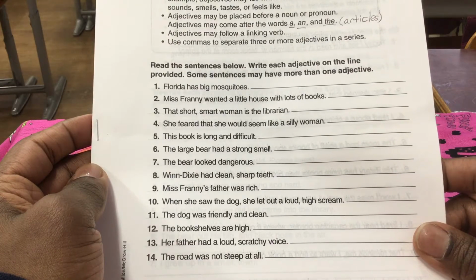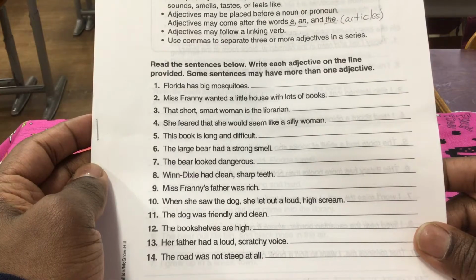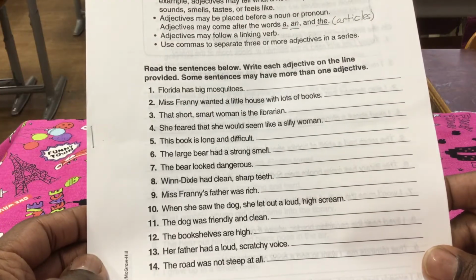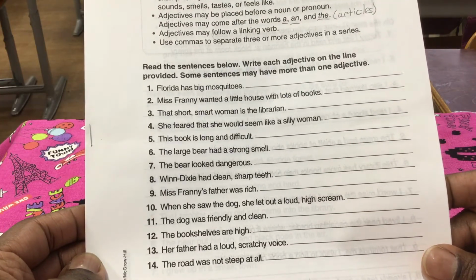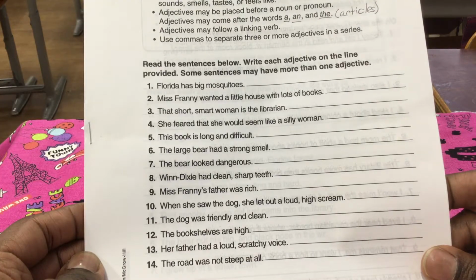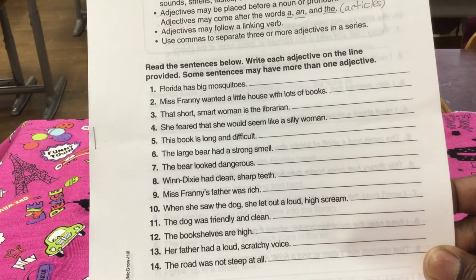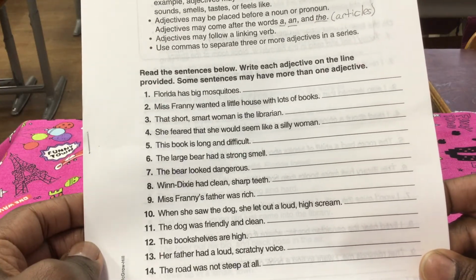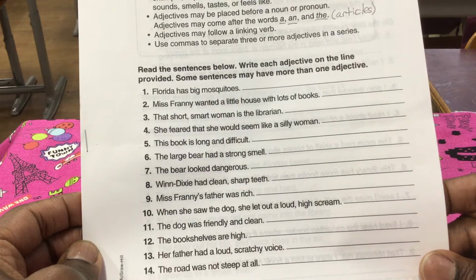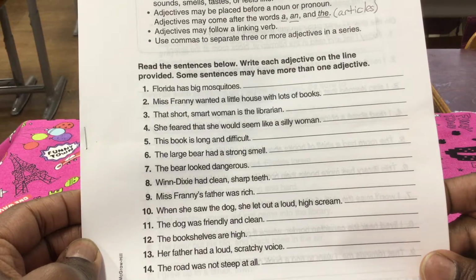Number 5. This book is long and difficult. Number 6. The large bear had a strong smell. Number 7. The bear looked dangerous. Number 8. Winn-Dixie had clean, sharp teeth.